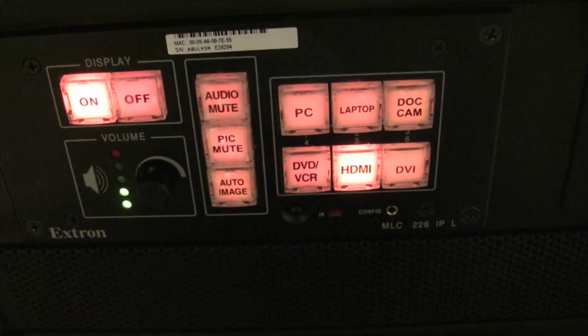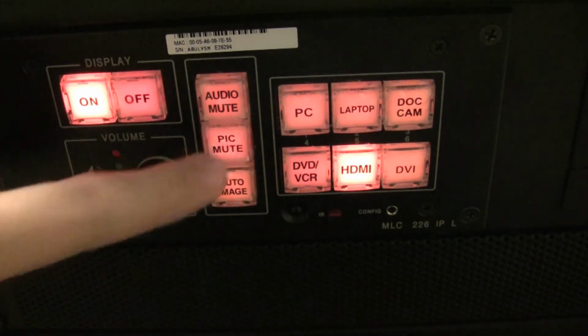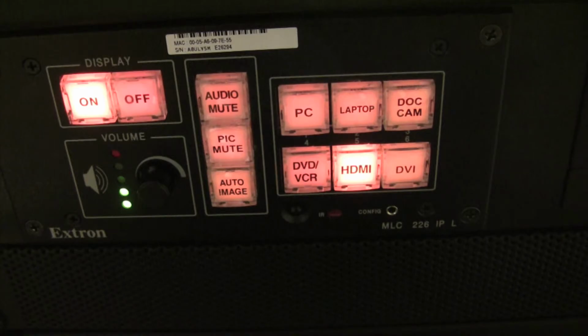It is also possible to play the audio from a device without displaying the video. To do this, press the Pick Mute button on the media rack to hide the display. Note that the audio will continue to play even though the display is no longer running. Press the Pick Mute button again to bring back the display.